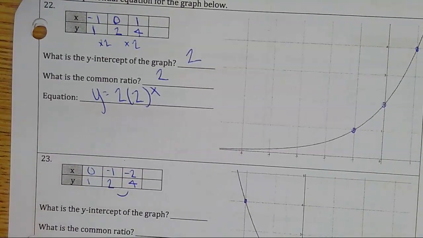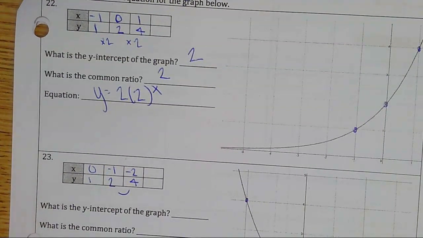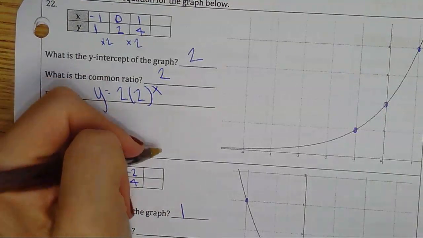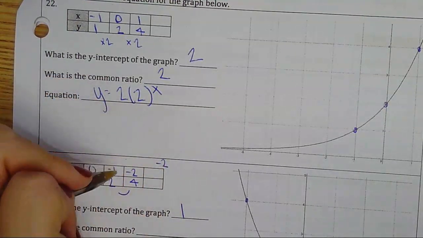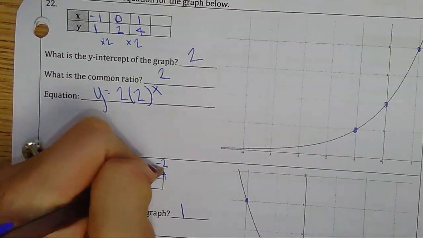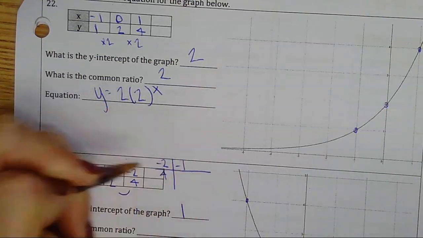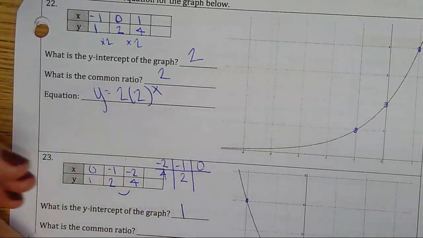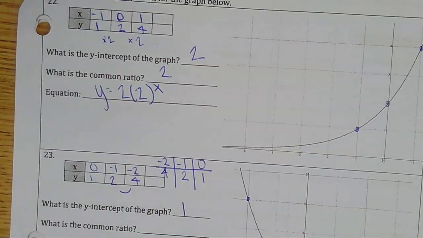by 1. What is the y-intercept of the graph? It's going to be 1. I wrote that in the wrong order. So let's do -2, and it's going to be 4. -1, and it's going to be 2. And 0, and it's going to be 1.